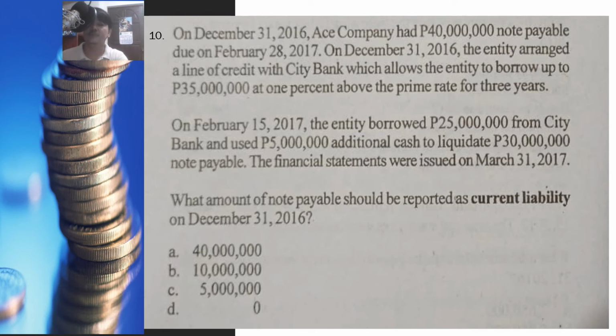Tingnan natin yung additional information. On December 31, 2016, the entity arranged a credit line with Citibank which allows the entity to borrow up to 35 million at 1% above the prime rate for 3 years. So, nag-enter sila into a special contract noong December 31 yon. So, mayroon silang special agreement with Citibank na pwede silang umutang up to 35 million.